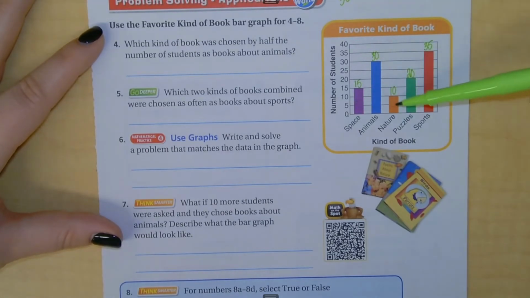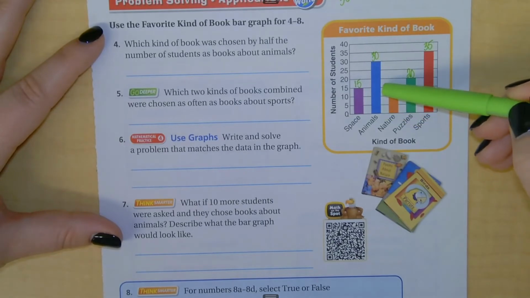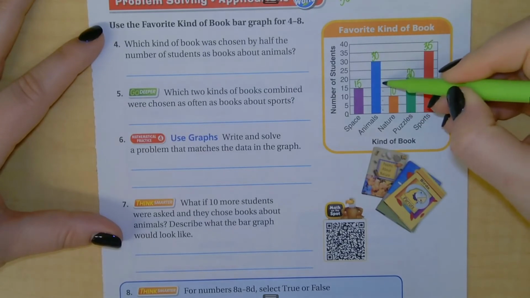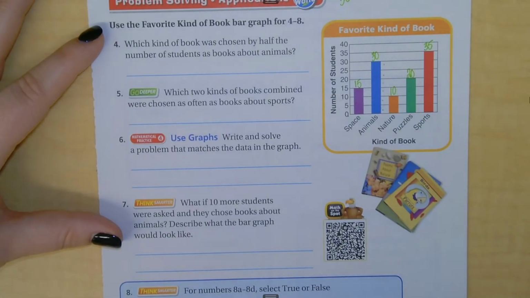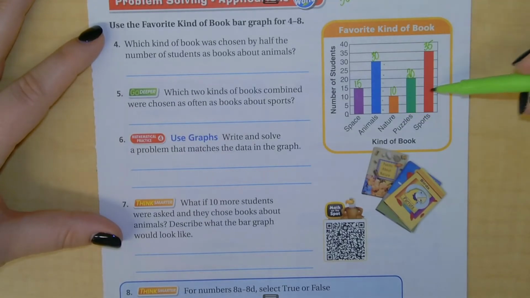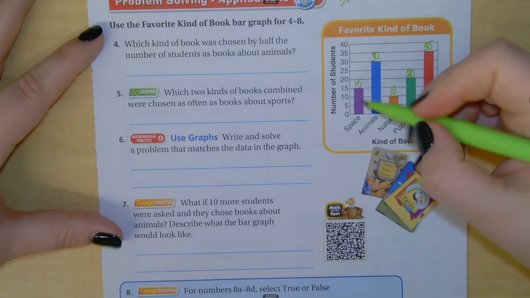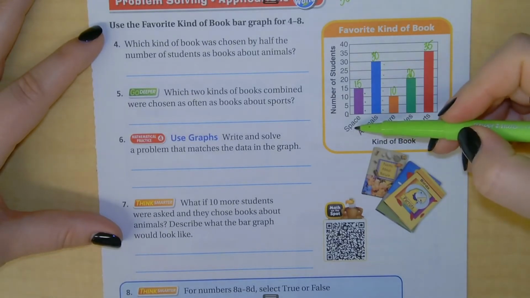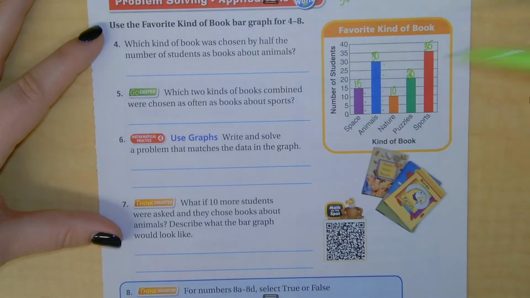So look at your bars. Which bar do you think looks like it's about half of 30? Well, 30 has 1, 2, 3, 4, 5, 6 bars inside of its bar. Do you see that? 1, 2, 3, 4, 5, 6. So what would be half of those 6? 3. So do you see a bar that covered 3 spaces? 1, 2, 3. So I am assuming that space, which is 15 students, is half of 30.